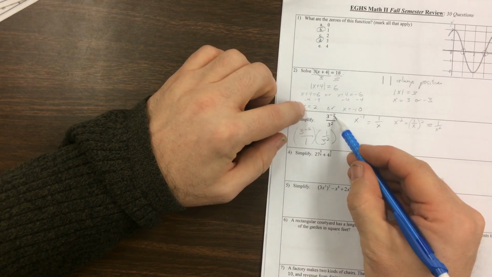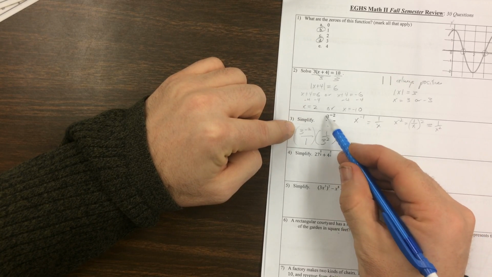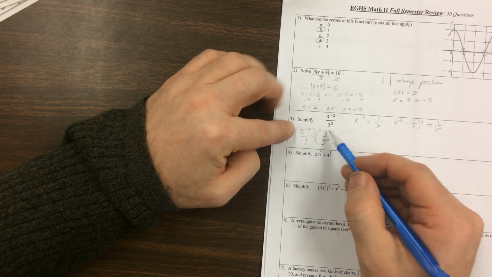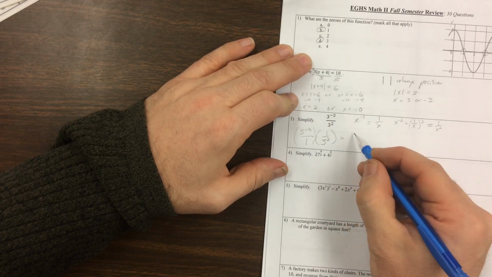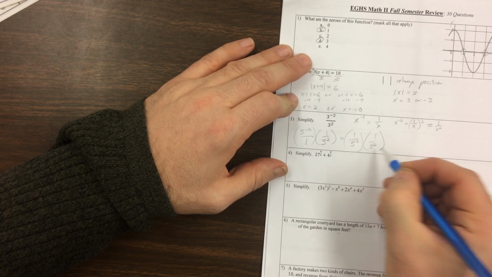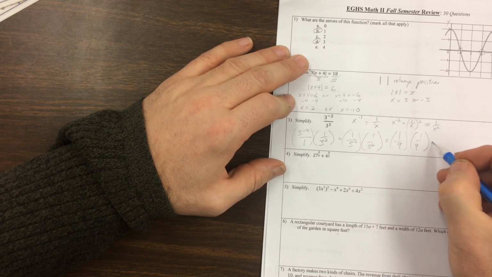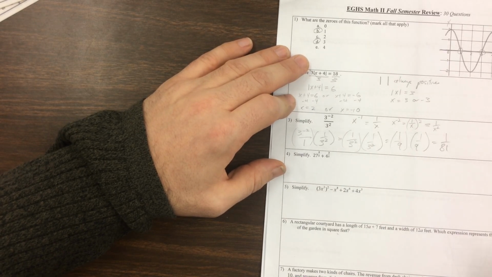So that means that this is equal to 3 to the negative 2 times 1 over 3 squared. And I'm separating this out just so you can see how we deal with the negative. The negative exponent only affects the thing that has the negative exponent. It doesn't do anything to the denominator. So this means that's 1 over 3 squared times 1 over 3 squared, which is 1 over 9 times 1 over 9, which is 1 over 81.